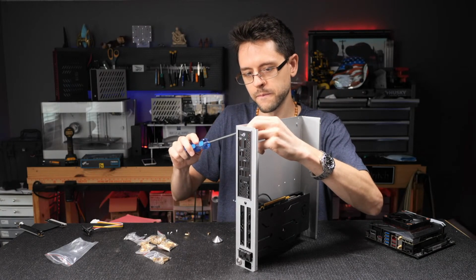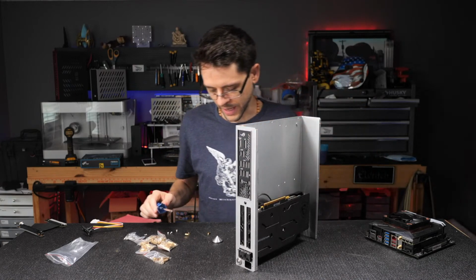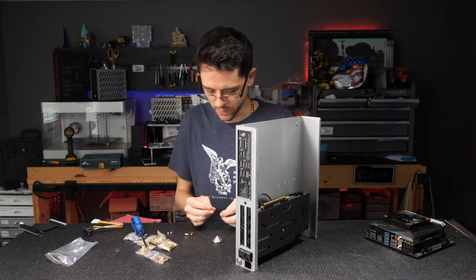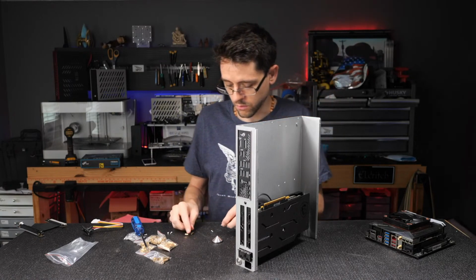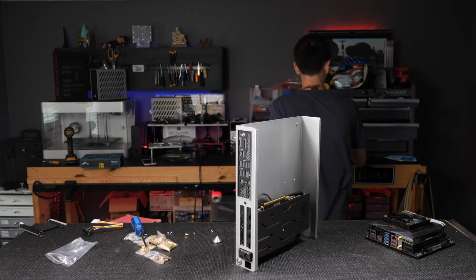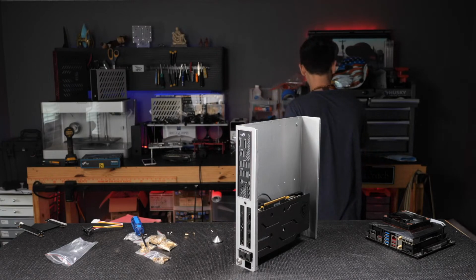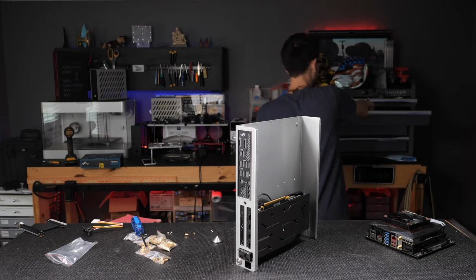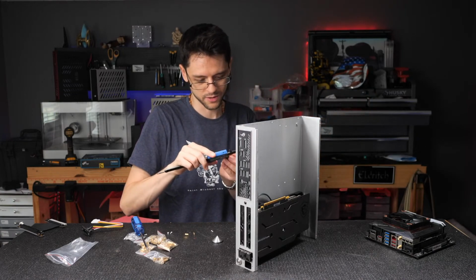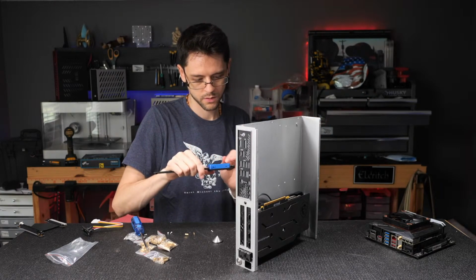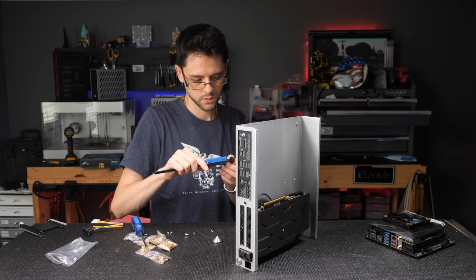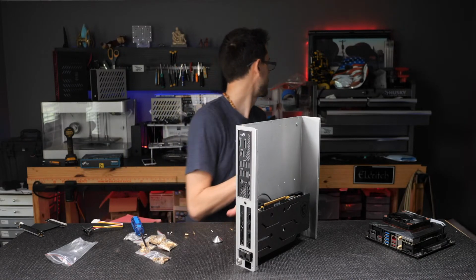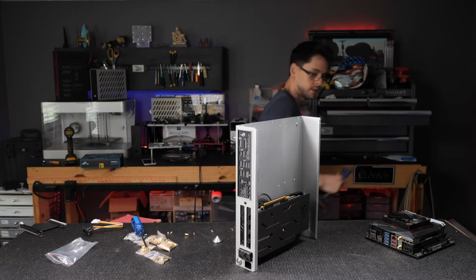There. Ha! I win. Okay. Let's repeat that now. Well, actually, I'm going to use my calipers to make sure it's the right size first. Okay. These are 10.